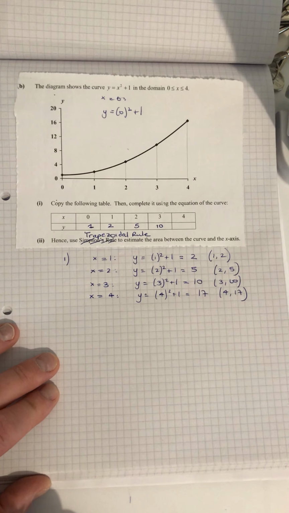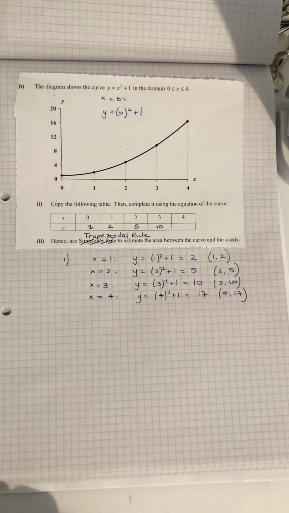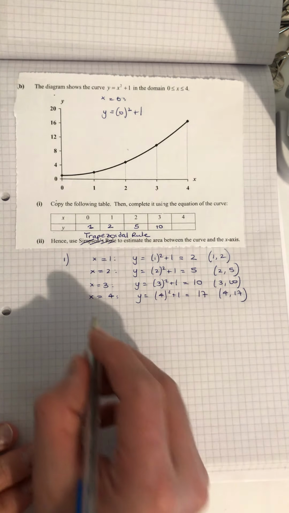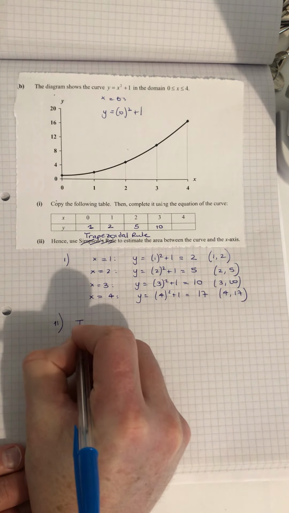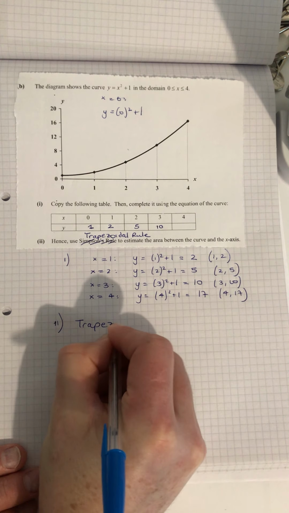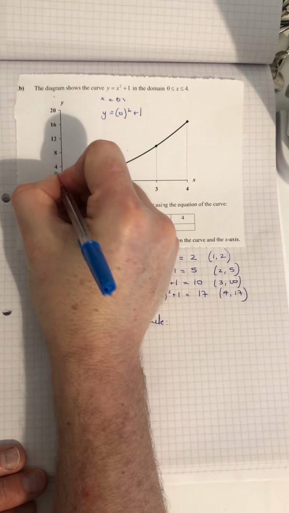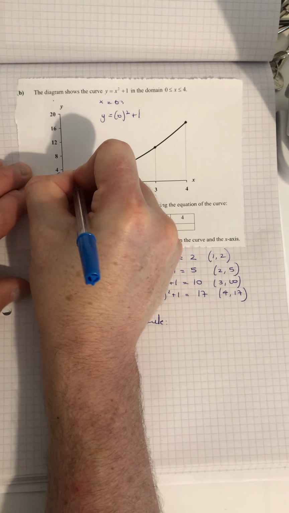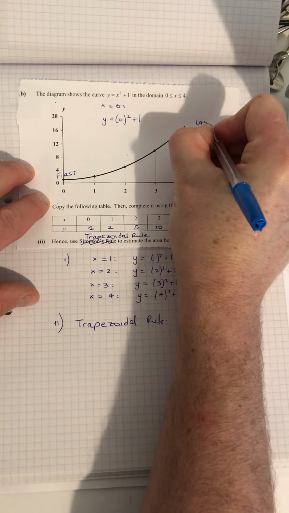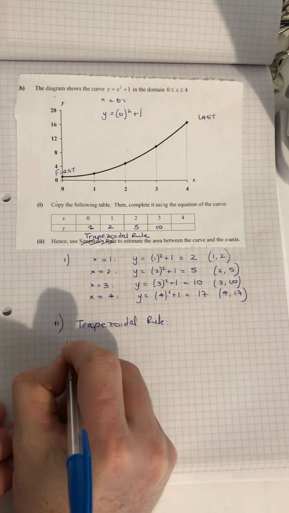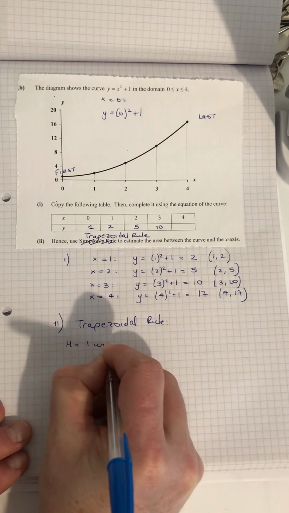4 and 17. And now we want to use trapezoidal rule to find the area between the curve and the axis. So in this case then, trapezoidal rule, we have the first, we have the last, and we know that h is equal to 1 unit.